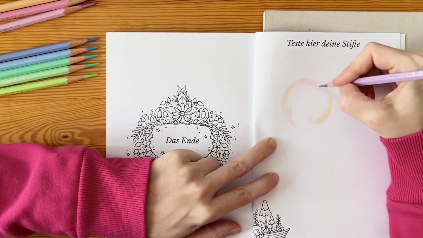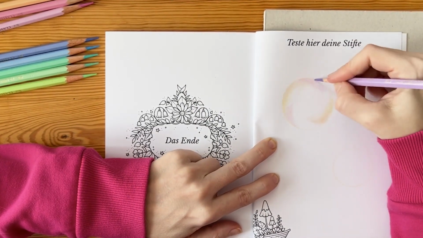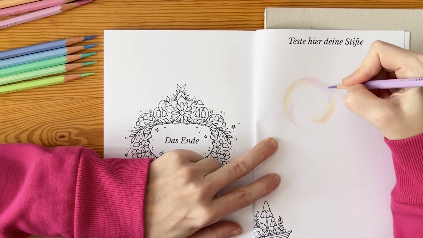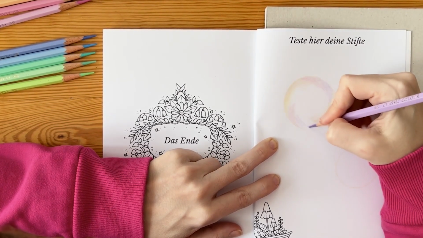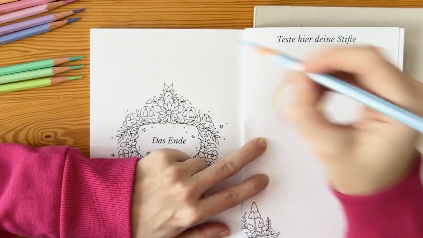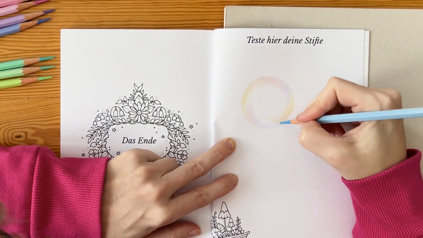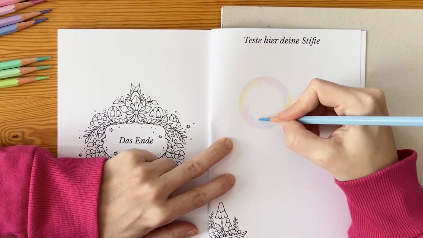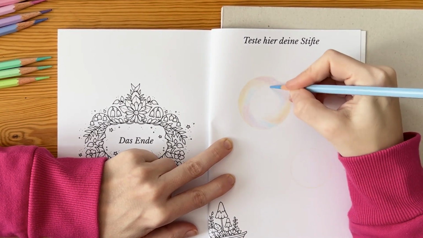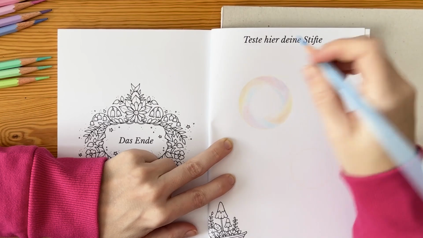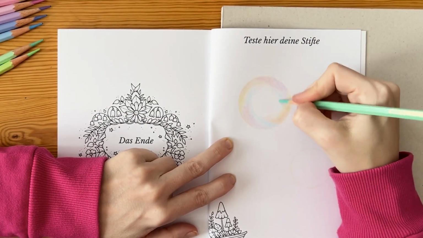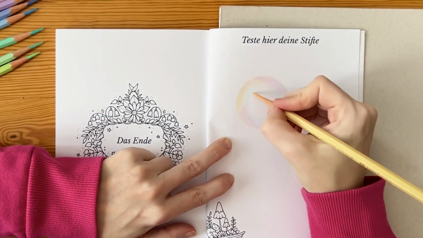Next up is pastel purple. Of course, you can choose any colors you like. It's really up to you. Now I'll add some pastel blue and a bit of turquoise. A little more yellow for blending and also just a touch in the center.